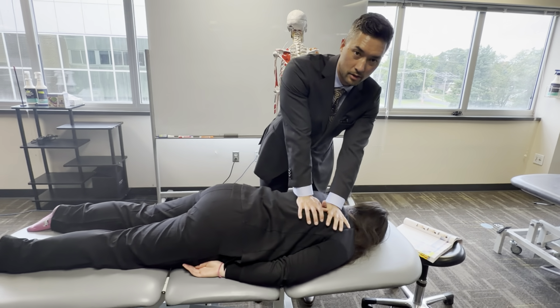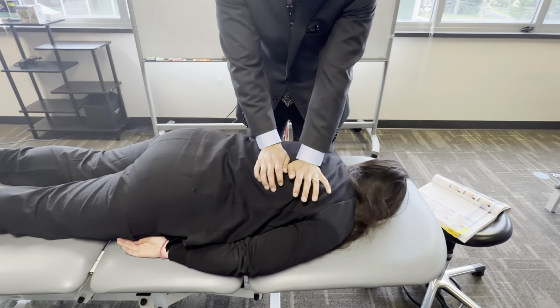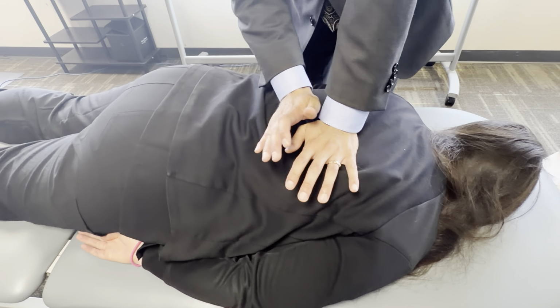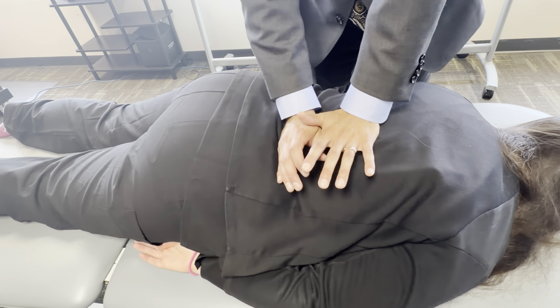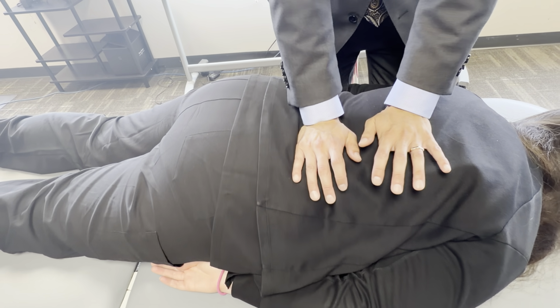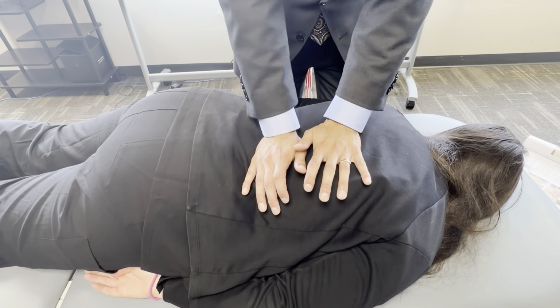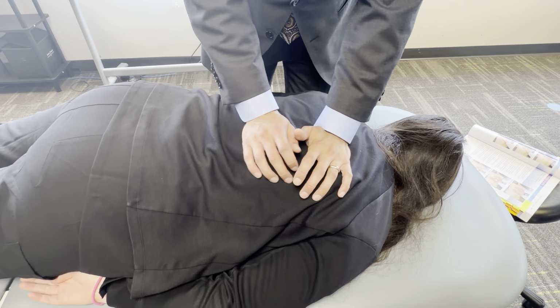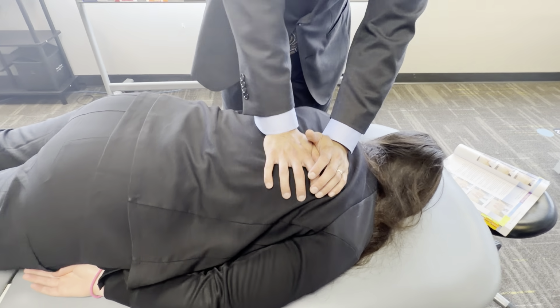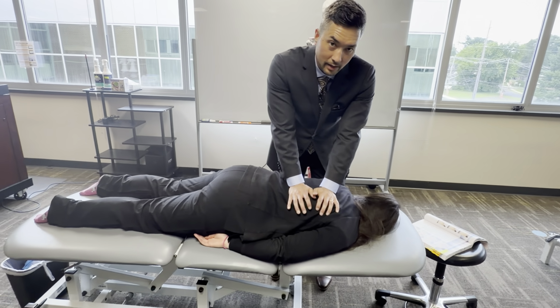If you have a cat, you know exactly what I'm talking about here. You're alternating your hands, almost like you're kneading bread. Some people call it making muffins. Whatever you like, bread or muffins, I like both, doesn't matter. And we're going up and down the thoracic spine, okay? Just like so. All right, and that's it for that.